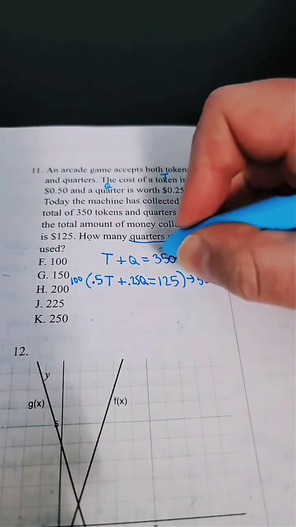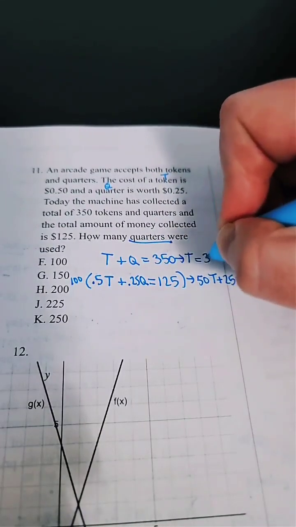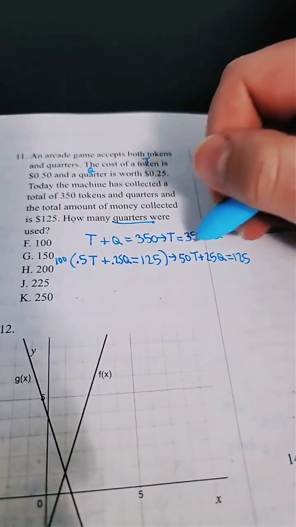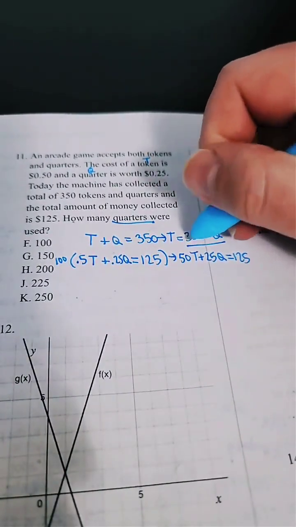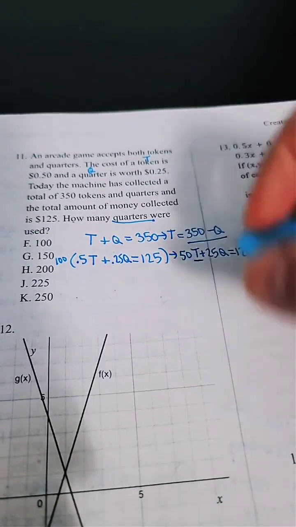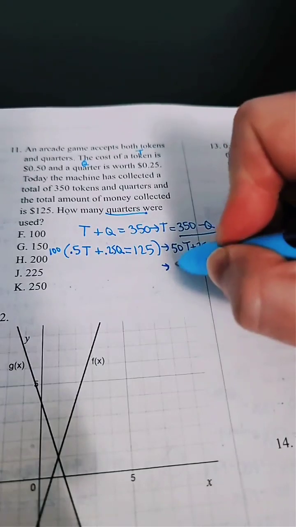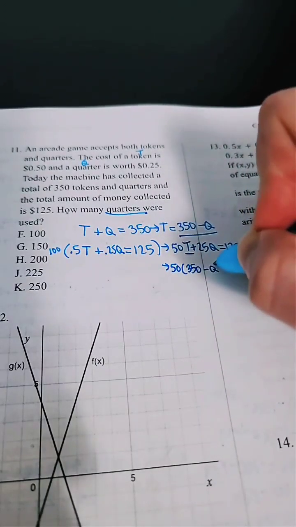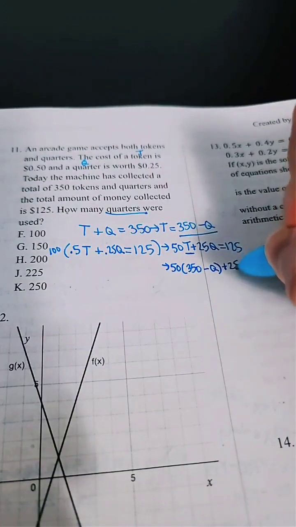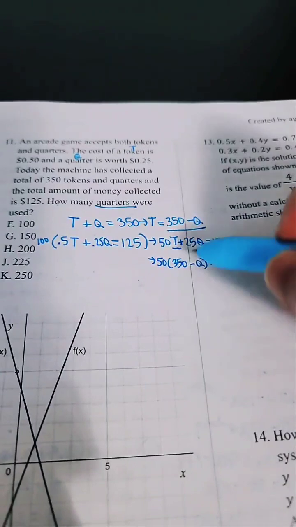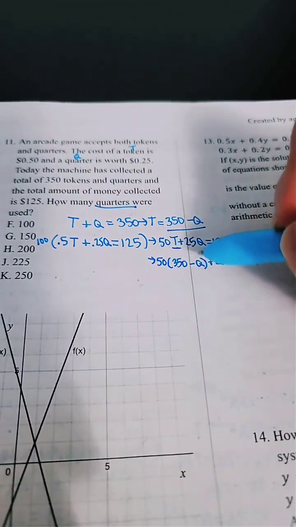And I'm going to say, if I subtract q from each side, I get t by itself. So t should be equal to 350 minus q. What that's now going to allow me to do is substitute in this 350 minus q for the t value right here because they're equal. They're the same thing. So now I'm going to say I have 50 times 350 minus q plus 25q is equal to 125. Now I'm going to distribute the 50 to each of these terms in parentheses right over here.